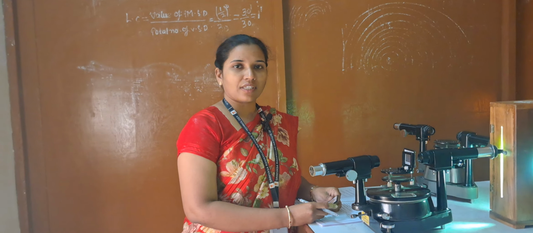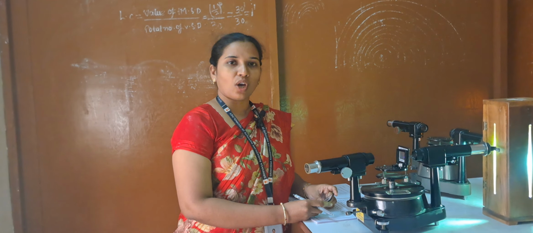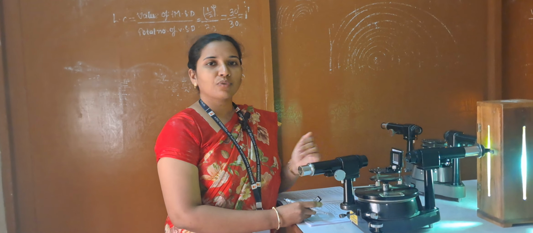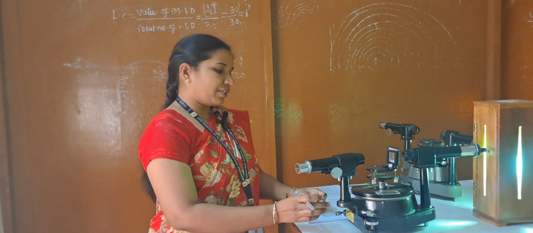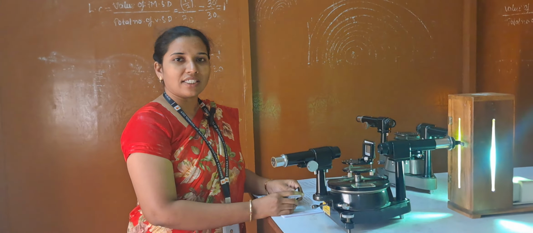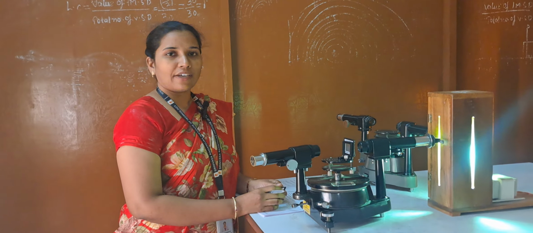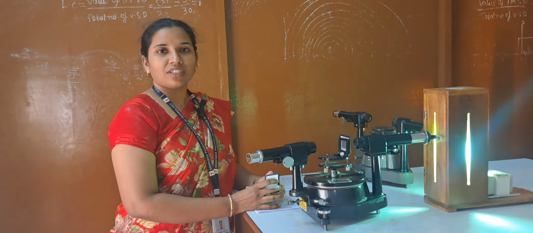Welcome to the Engineering Physics Lab. Today we are going to perform the dark room experiments. The experiment we are going to perform today is determination of the wavelength of the given light source by using diffraction grating.